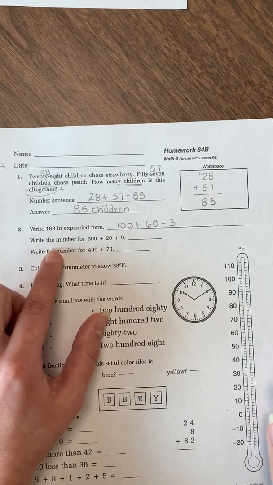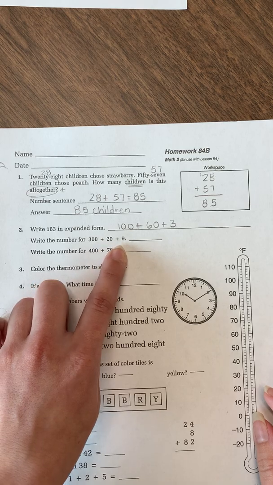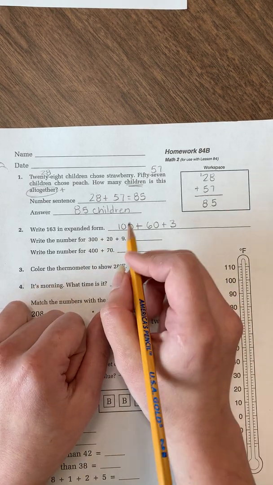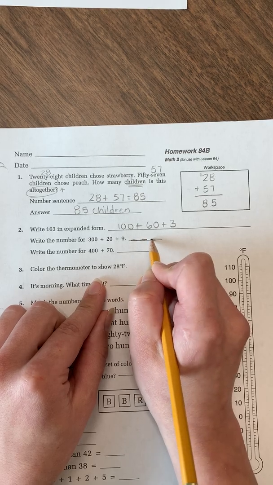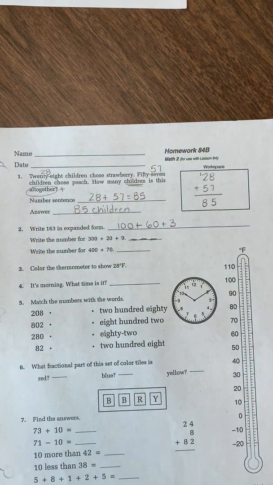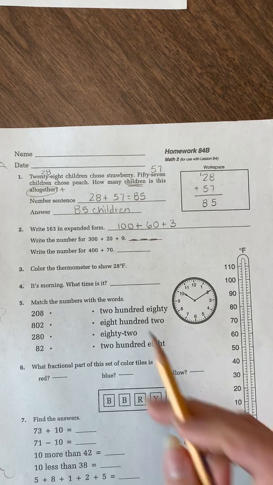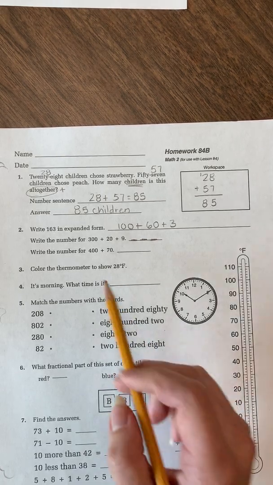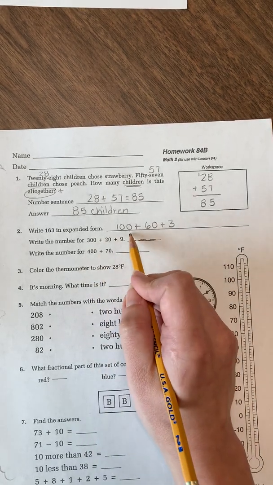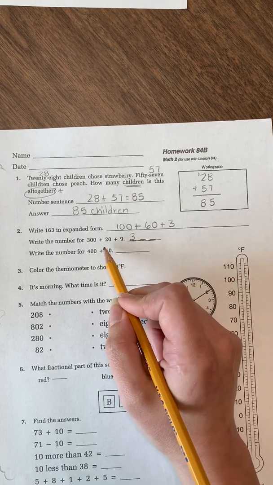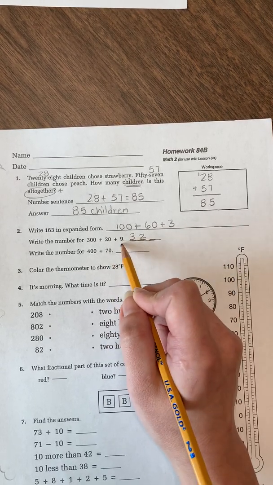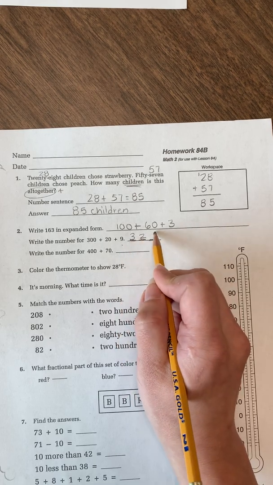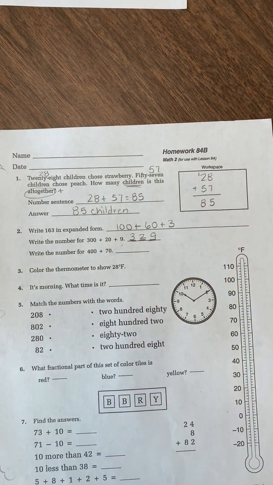Write the number for 300 plus 20 plus 9. Doing 3 digits, remember. If you need to draw your lines, remember, to help you remember. How many hundreds? 3. How many tens? 2. And how many ones? 9. 329.